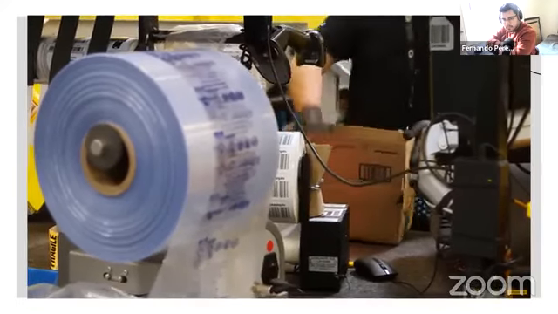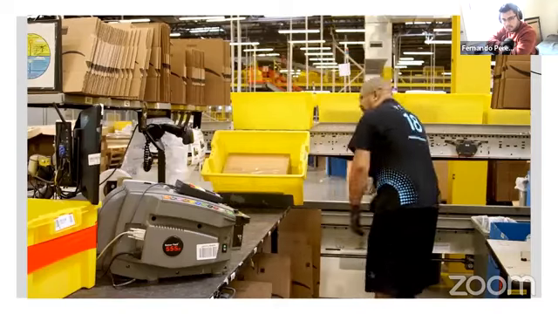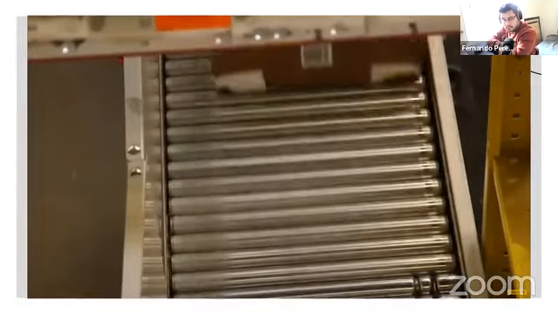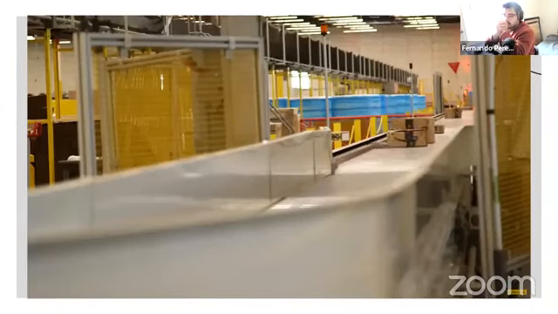Put the item in there. Scan a spool. Drop it down the line. Amazon says its 100,000 robots inside the fulfillment centers help make this whole process more efficient.